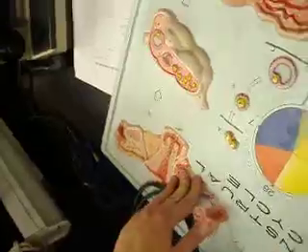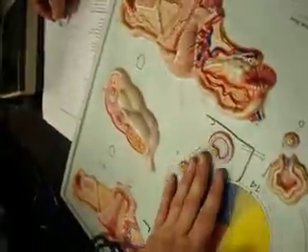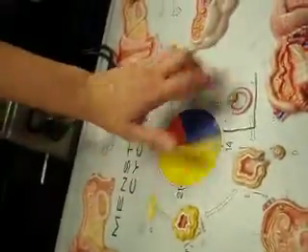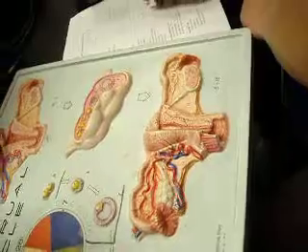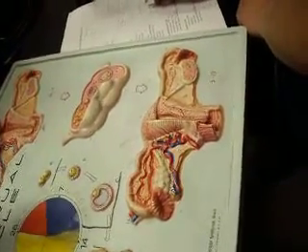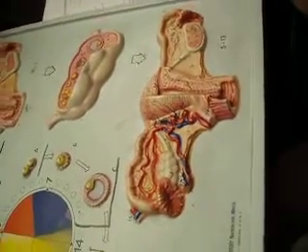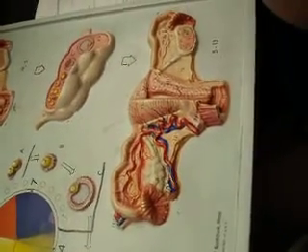After that, under the actions of estrogen, because it correlates to the follicular phase of the ovarian cycle, you have estrogen, your uterine lining will be repaired. That's proliferative stage, yes.